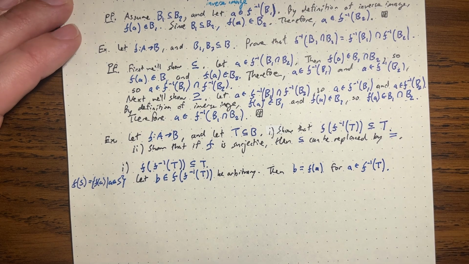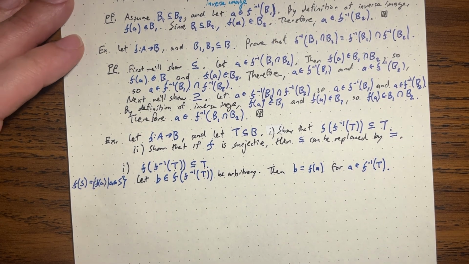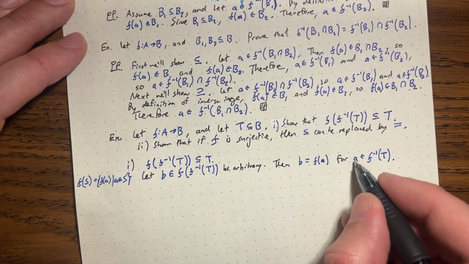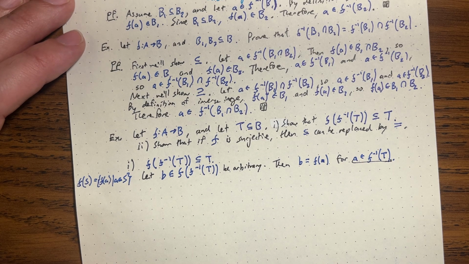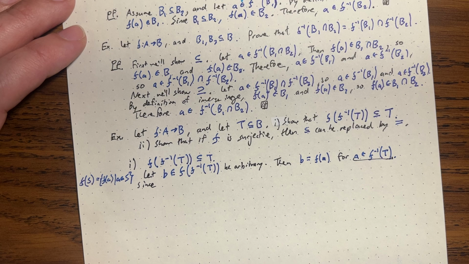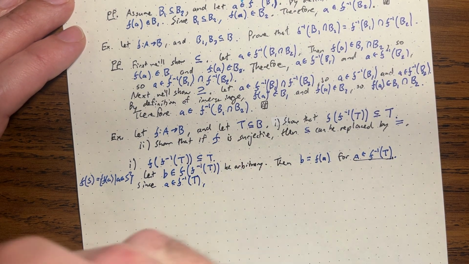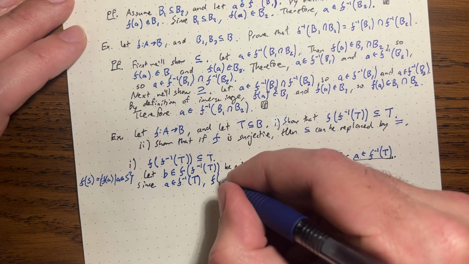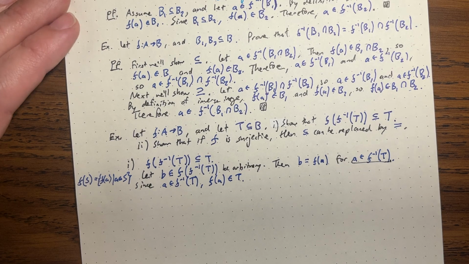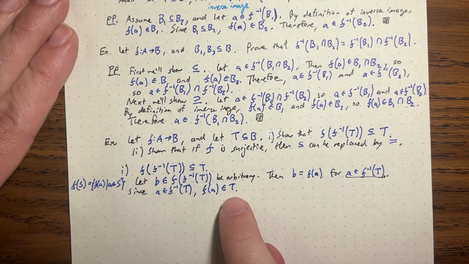Okay, so we've done kind of one layer at a time. Don't try to make sense of this whole thing at once. I mean, you could, but if you're thinking harder, you probably need to. So we did one step. Now we can keep going. So let's keep unraveling. What does this mean? So this is the definition of direct image. But since a is in f inverse of T, what does that mean? Well, it means that f of a is in T. I think we've unraveled this definition as much as we can.